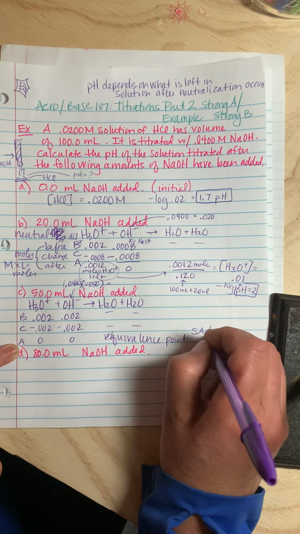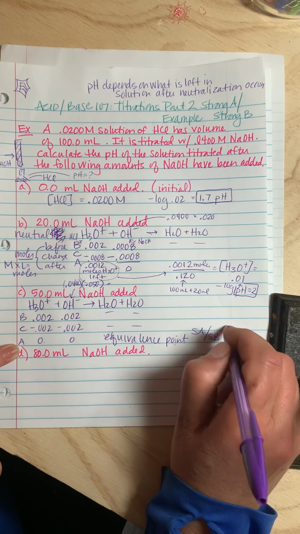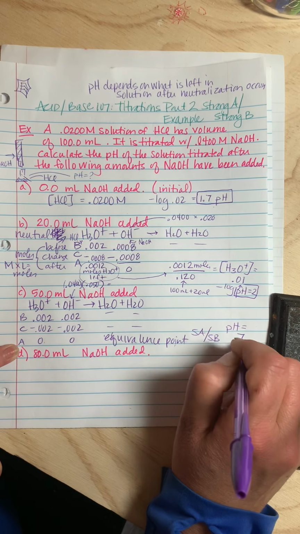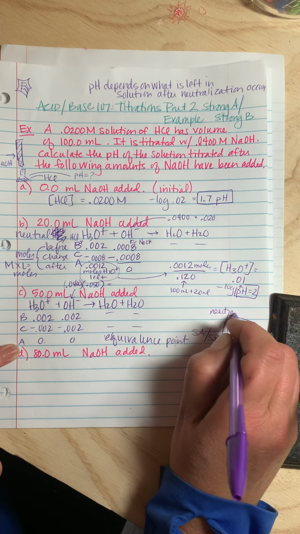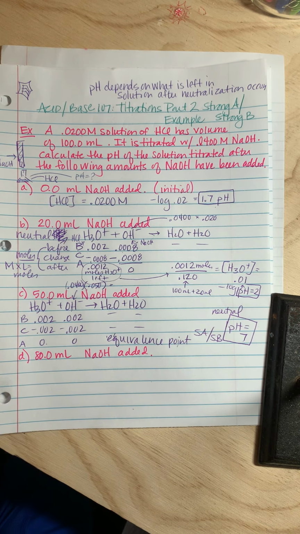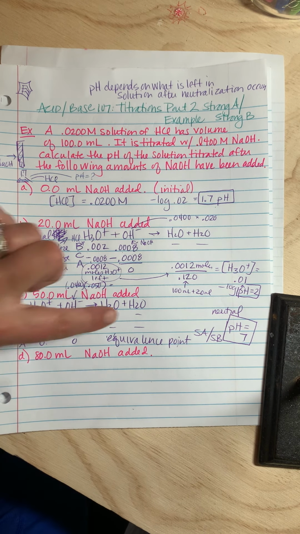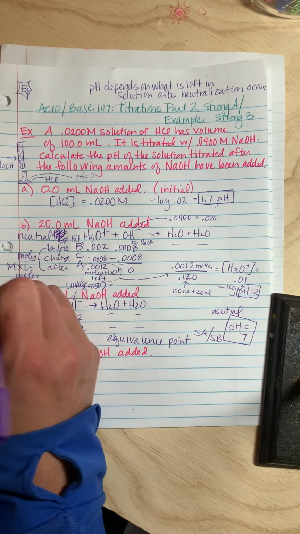For a strong acid, strong base titration, the pH is equal to 7, and that's neutral. When we get into a weak acid, strong base, or a strong base, weak acid titration, we'll have a different story when we get to the equivalence point. So this is an equivalence point.